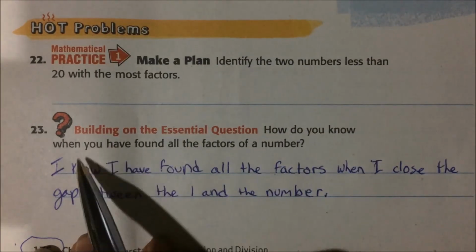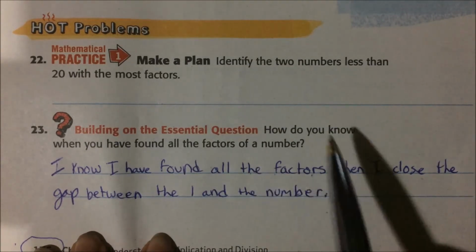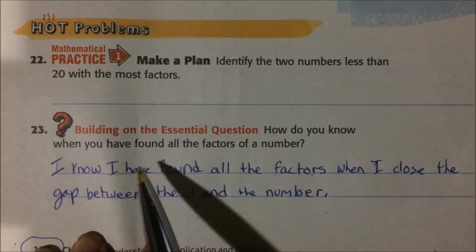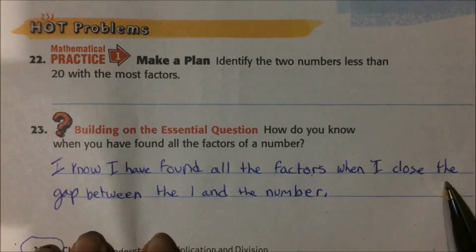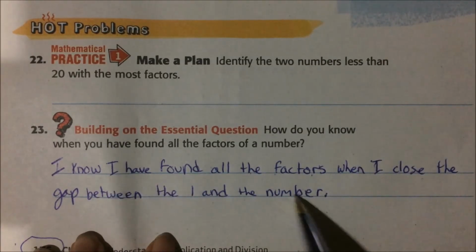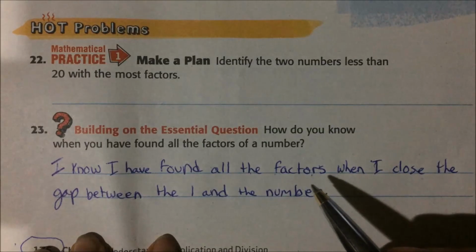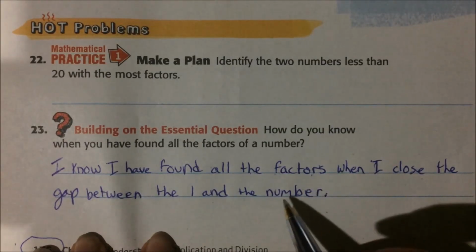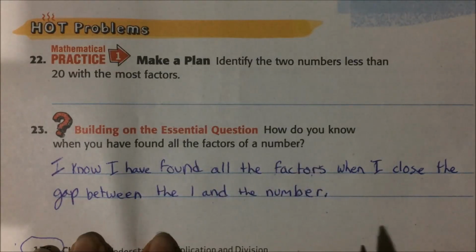So always start with a sentence starter. I know I've found all the factors. How do you know? I know when I've found all the factors when I close the gap between the 1 and the number. Now you don't have to write this exact sentence, but it's an example, and you can write it if you can't think of anything else to say. Make sure you have that sentence starter.